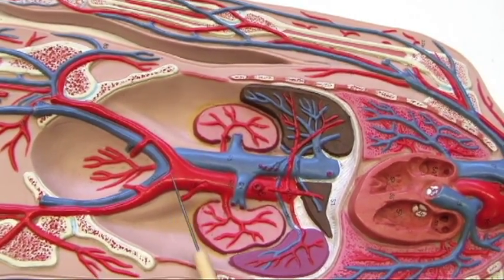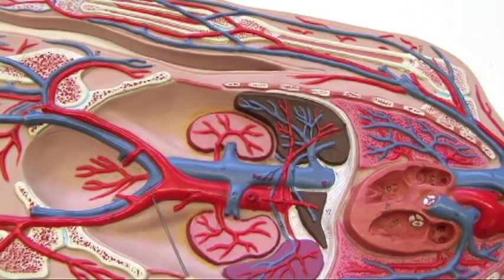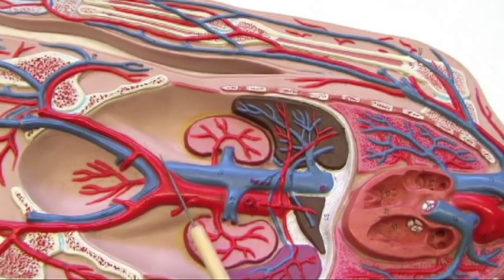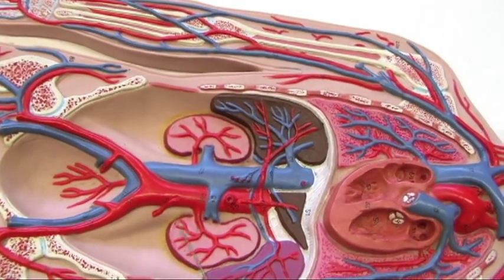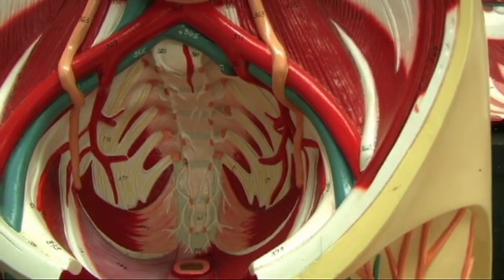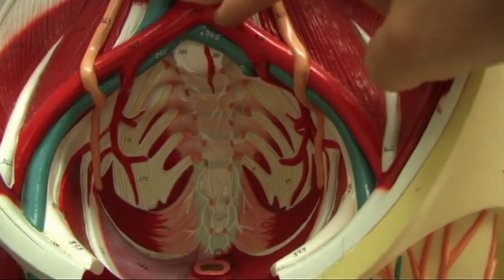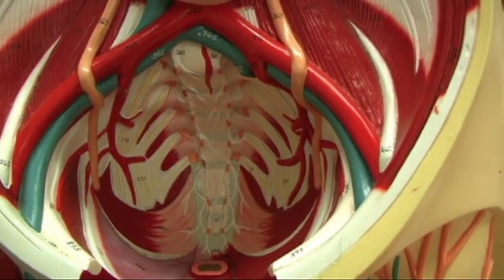The abdominal aorta will divide around the level of the hip, beginning with the bone called the ilium, and here it divides into the common iliac arteries. The abdominal aorta branches at the region of the hips, or the ilium, to form the common iliac arteries.